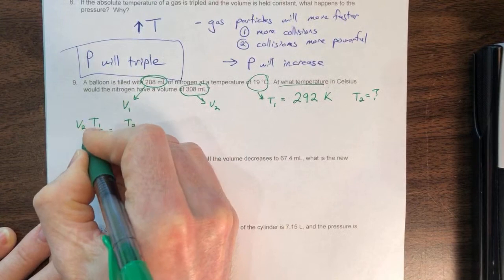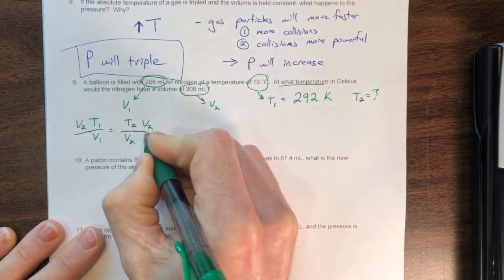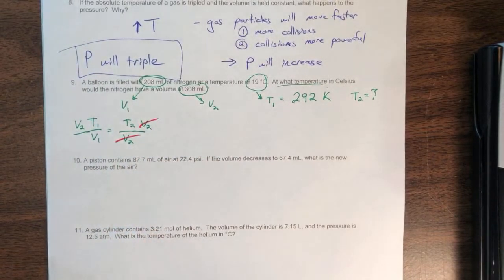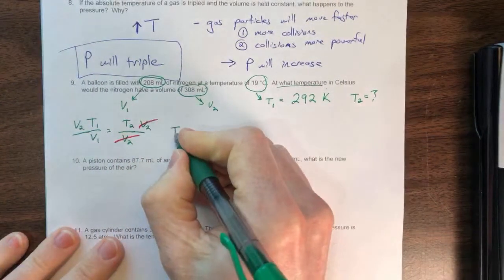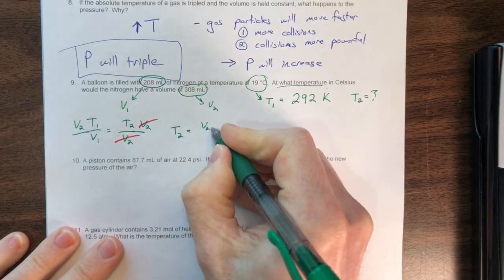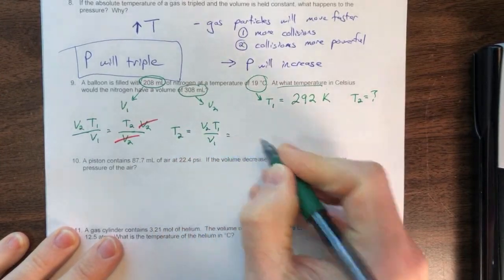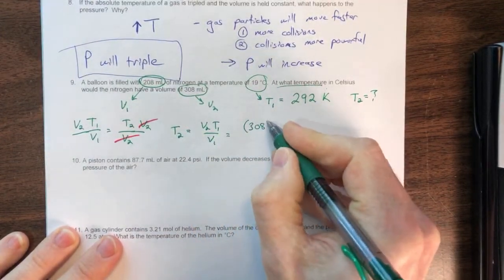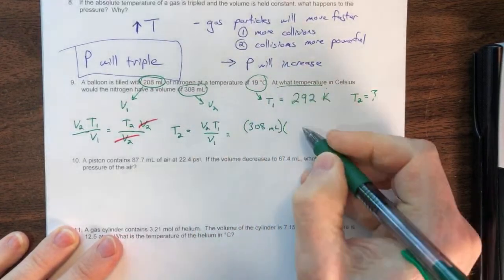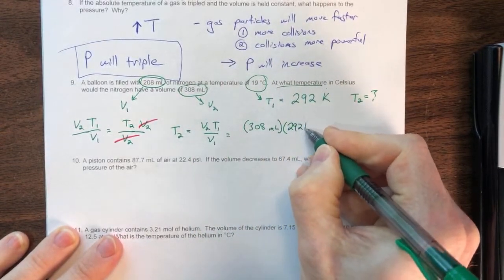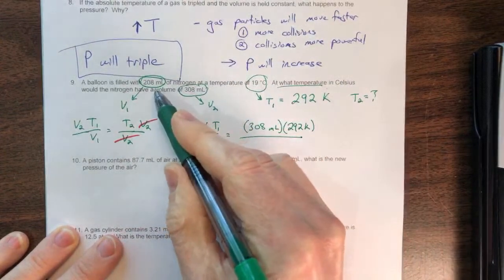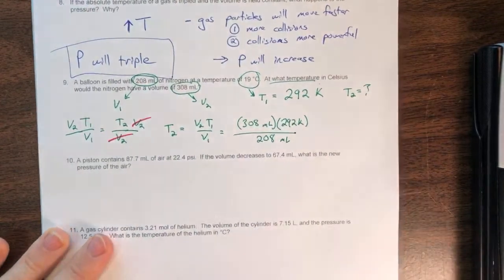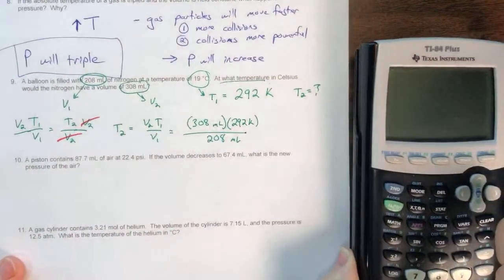V2 over V2 is going to cancel, and we're left with T2 equals V2 T1 over V1. Our V2 is 308 milliliters, T1 is 292, all over V1 is 208. Milliliters over milliliters cancel, and we're going to be left with Kelvin as our answer.